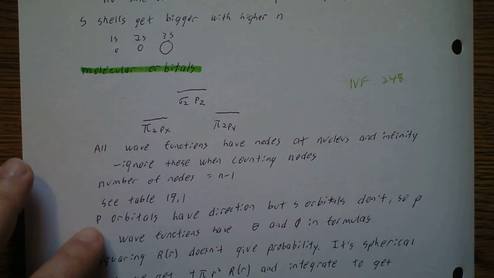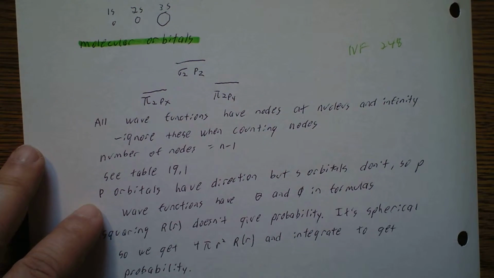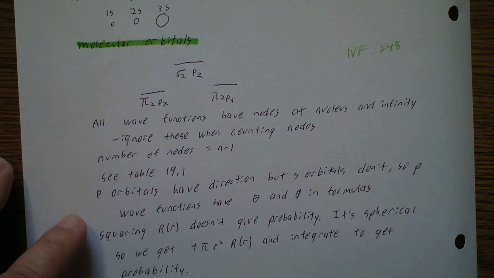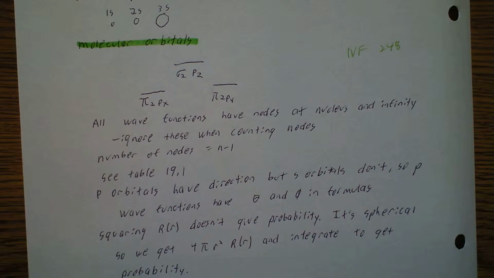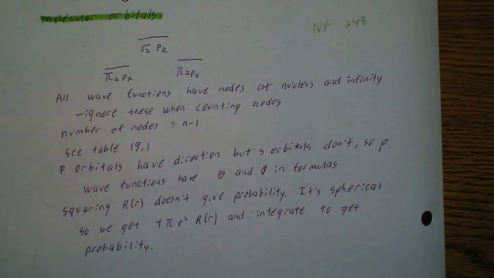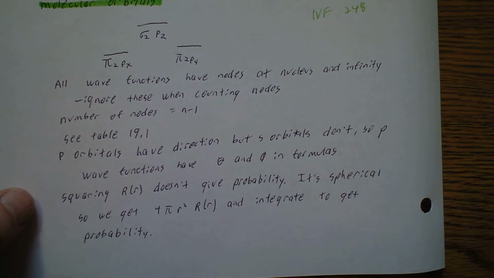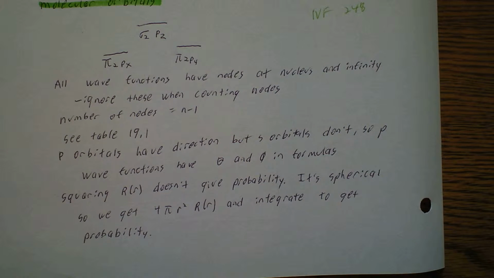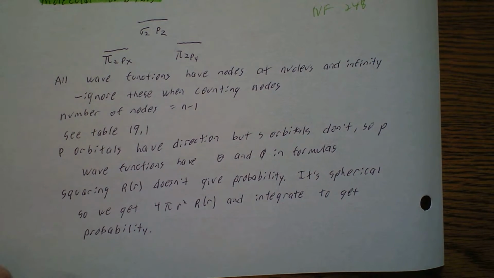See table 19.1. P orbitals have direction, but s orbitals don't, so p wave functions have the angle components, theta and phi, in their formulas. Now squaring R of r doesn't give probability. It's spherical, so we get 4 pi r squared times R of r squared, but then we have to integrate that to find probability.